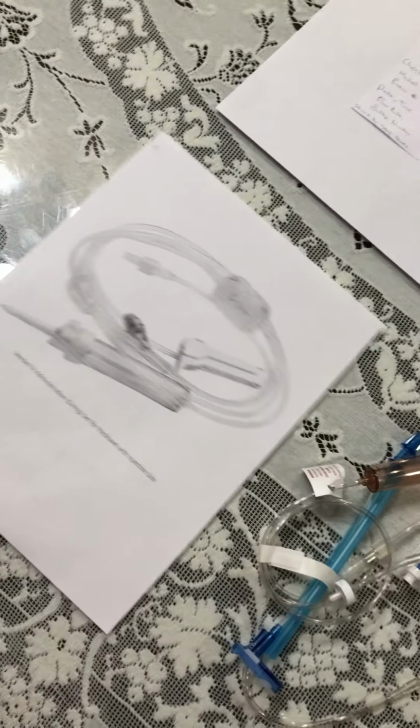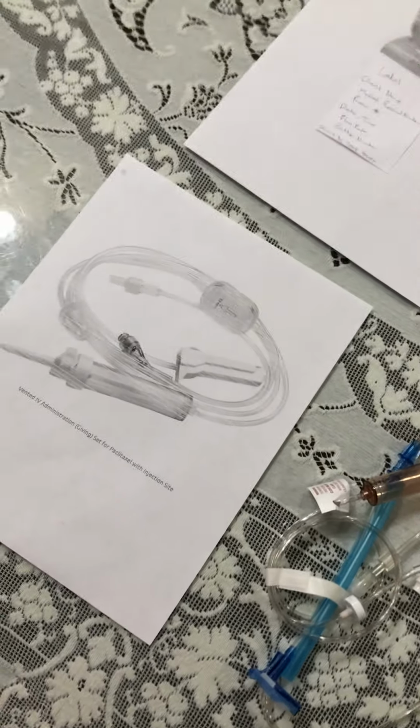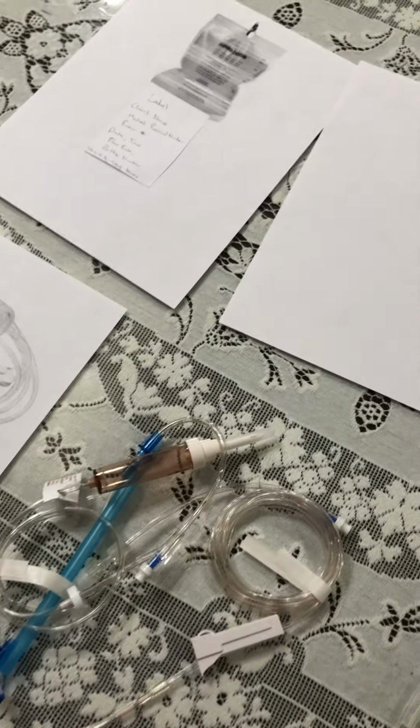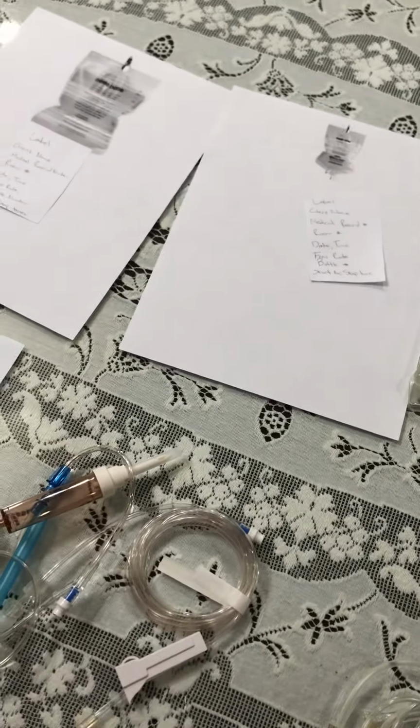So I'm going to use a special inline filter with my TPN, and I want to prime that. Same thing with my lipids. I want to hang that, prime it, hang my D10 and prime it, just in case.